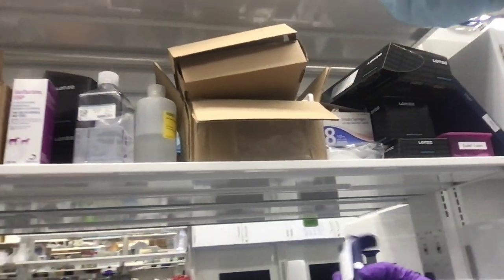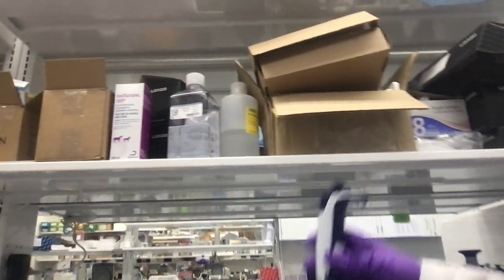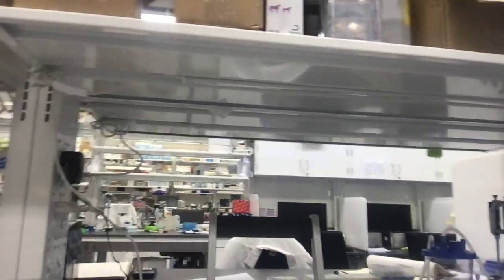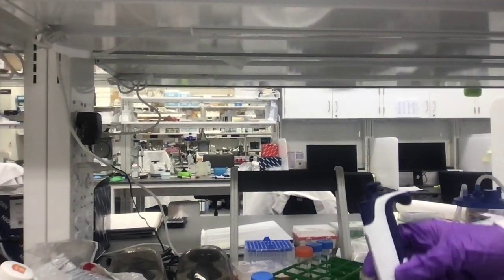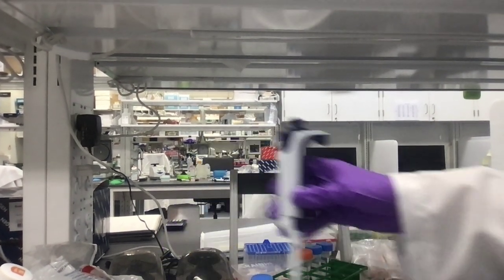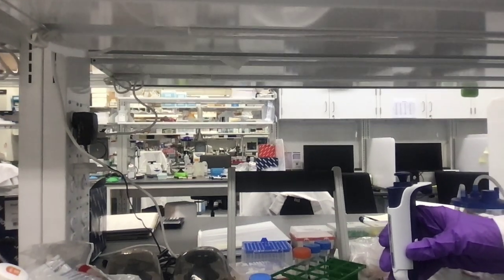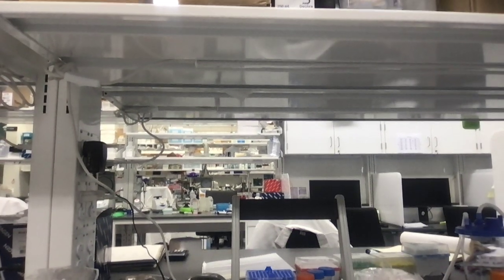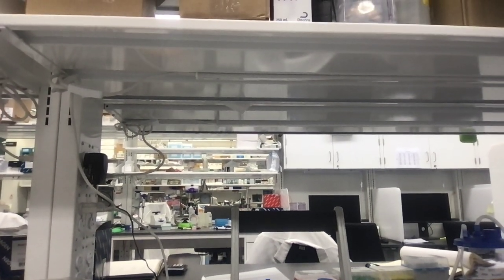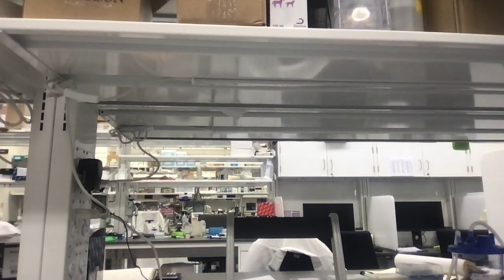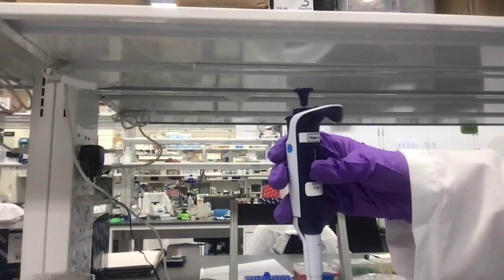How you use pipettes, I'm sure all of you have done this in some sort of high school bio class. You put it into a tip. Here's a different one. This is a P1000.